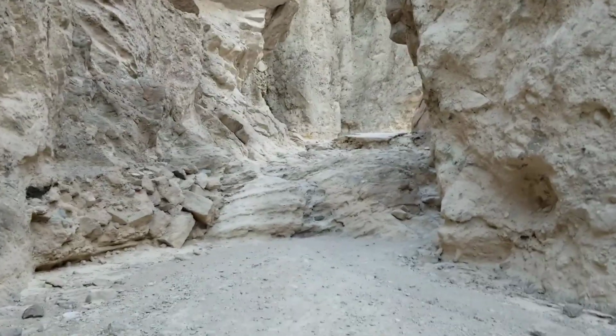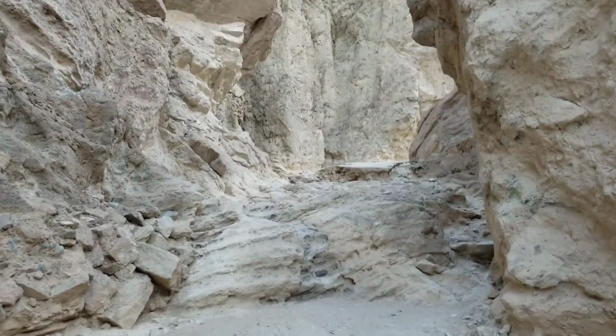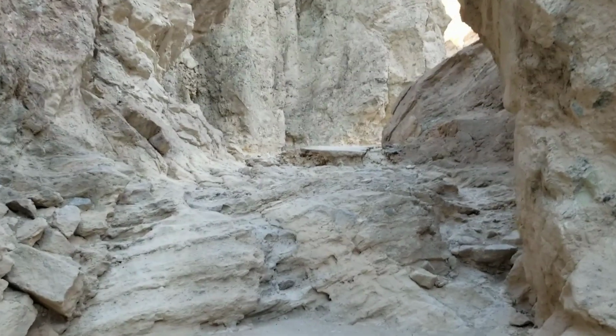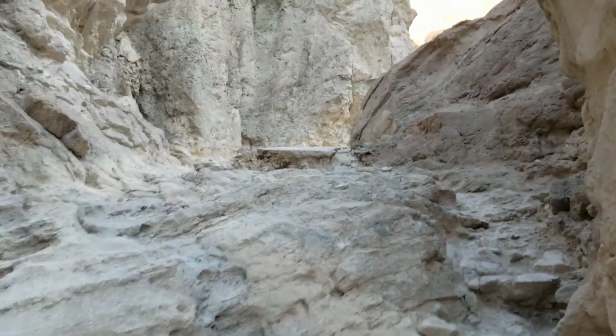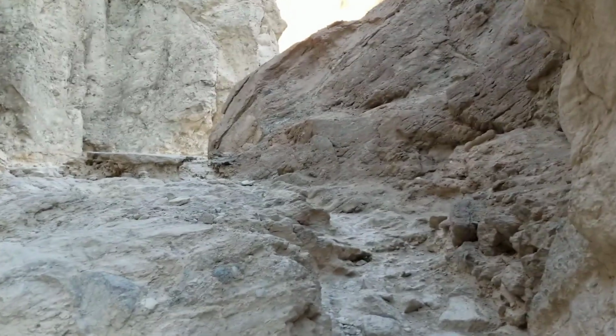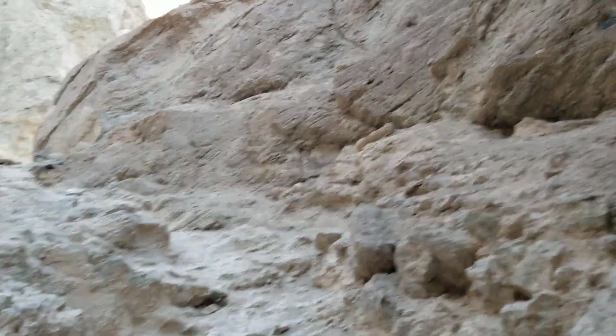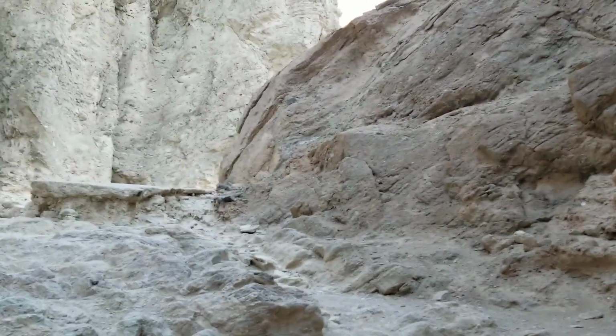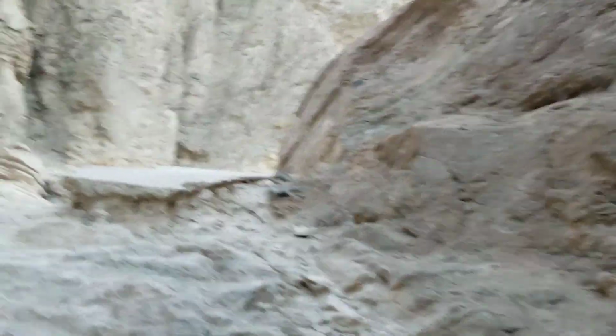About 50 years ago, there used to be a road here, and we drove through Golden Canyon. You can see it's hard to maintain a road in this area because things get washed out so frequently.